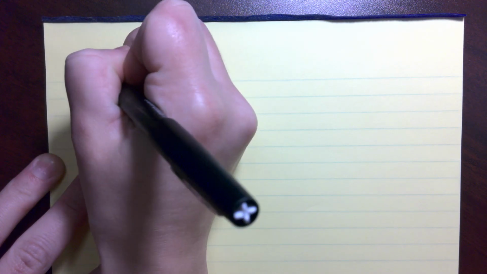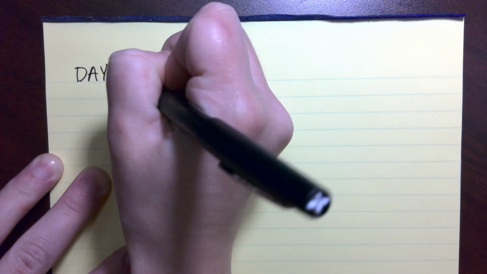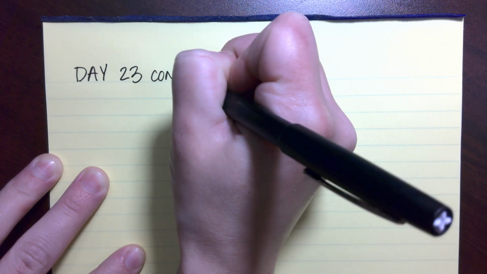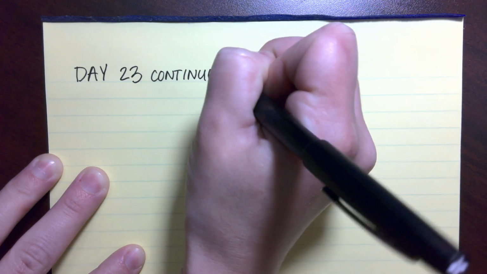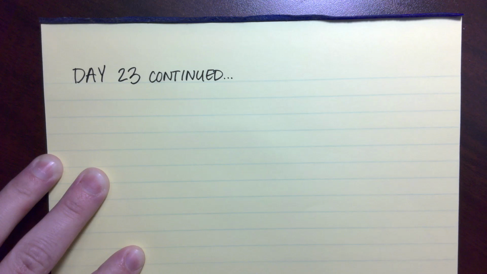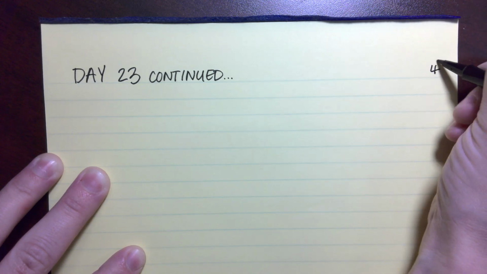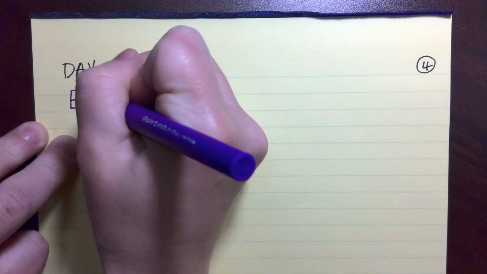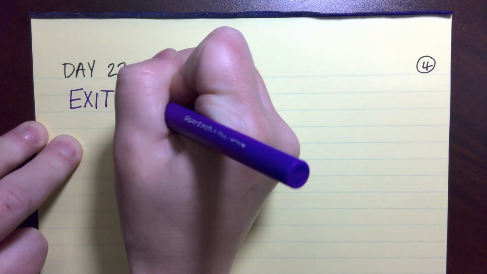So I'm going to write day 23, continued. And this is page 4 of our notes. And here is your exit ticket. Because I do want you guys to be able to take your time on it.